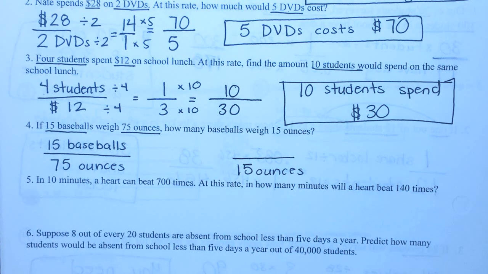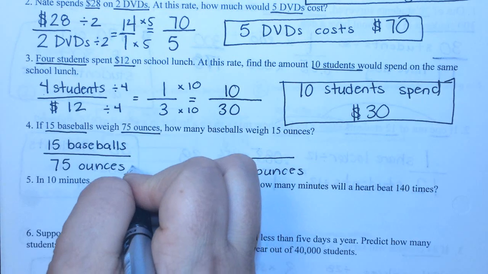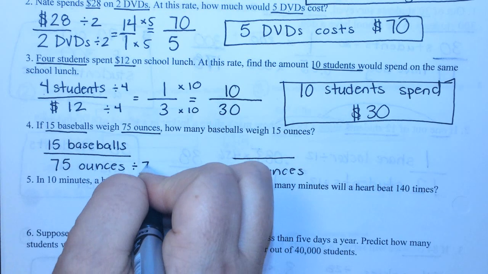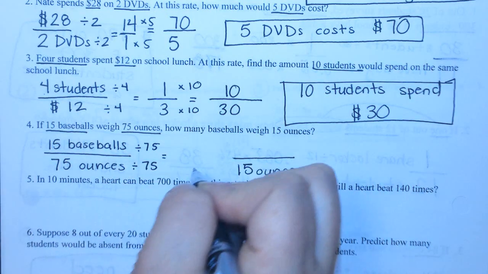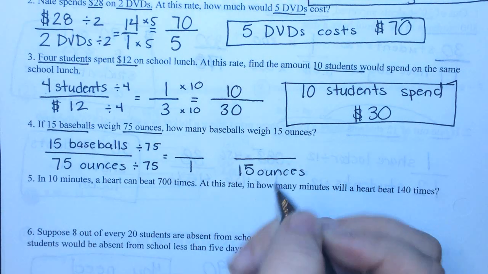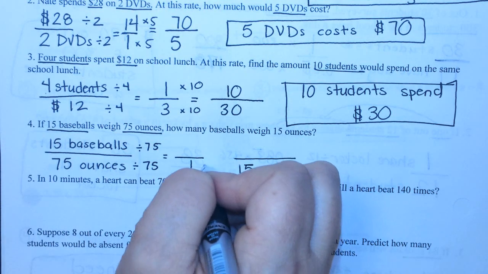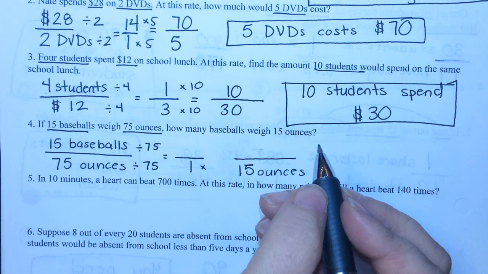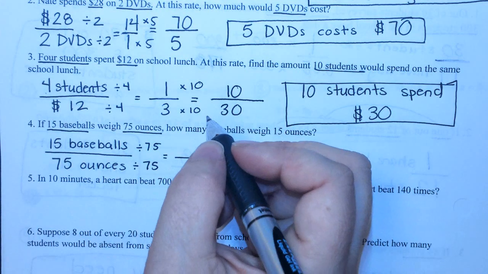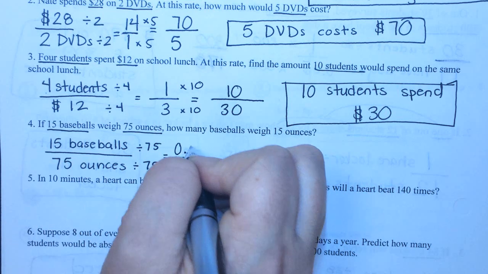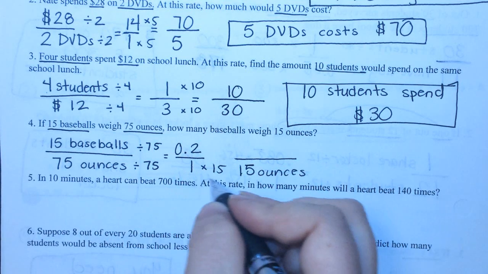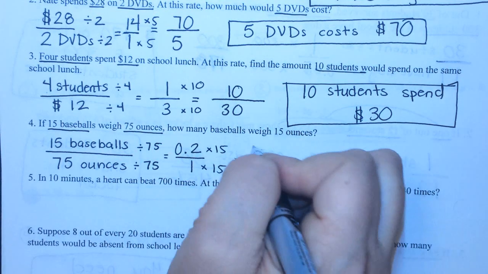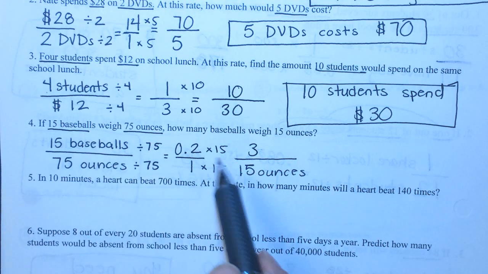15 to 75. What can I do there, Peyton? We can divide by 75. Okay, so that's going to give me 1 on the bottom. And then what would I do after that? RJ? 15, 75. Okay, and what does that give me? 0.2. Okay, and now what am I going to do? Times it by that 15 on the bottom. So times 3.